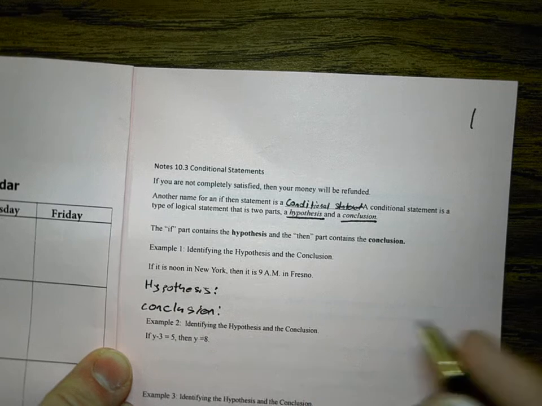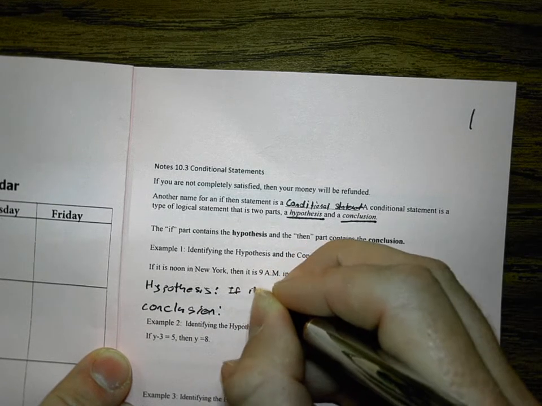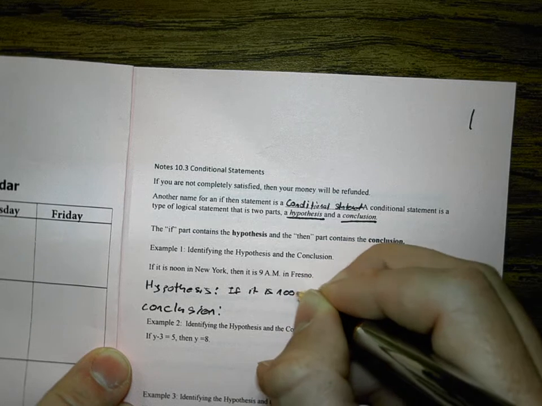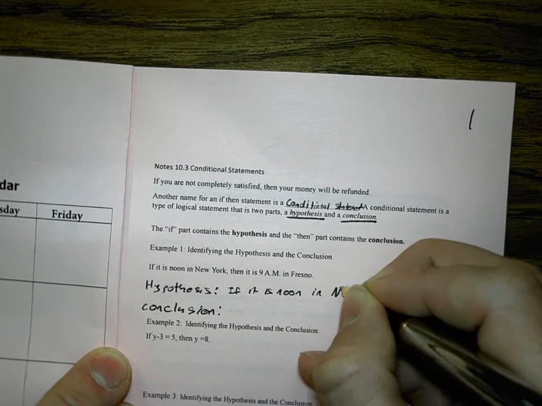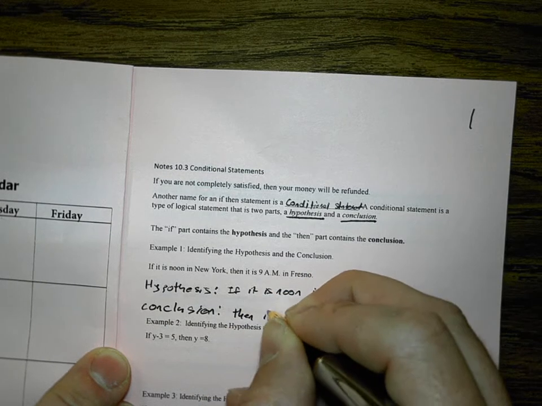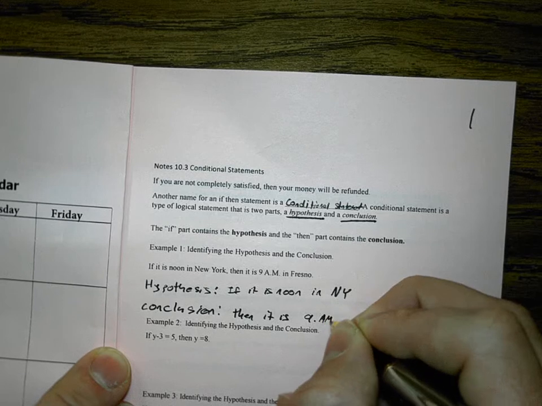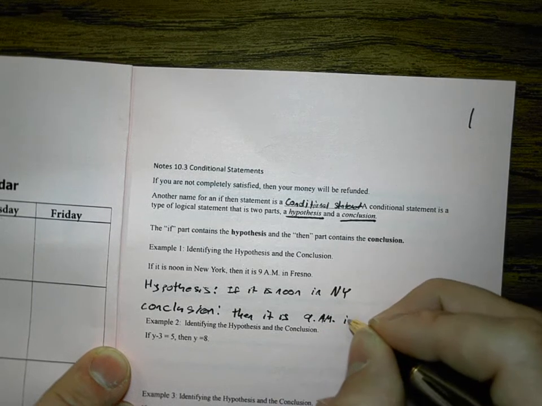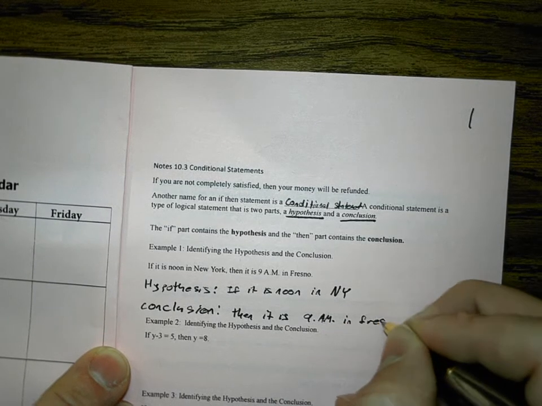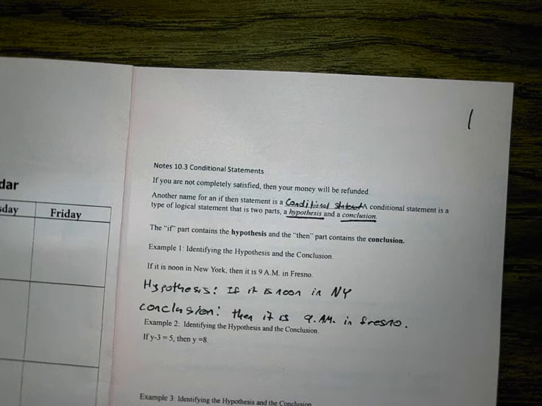The hypothesis is, if it is noon in New York, then it is 9 a.m. in Fresno. Example 2.